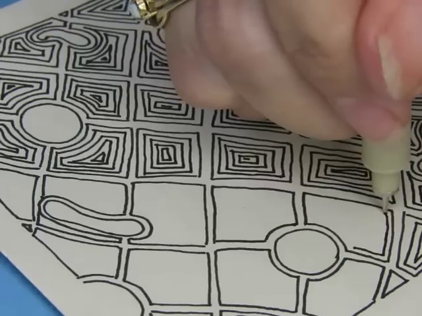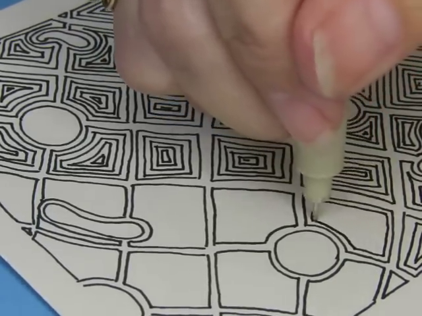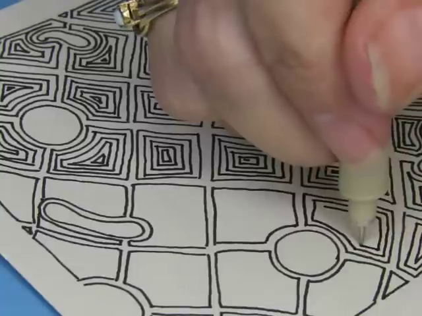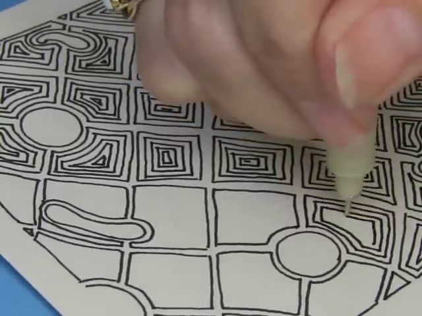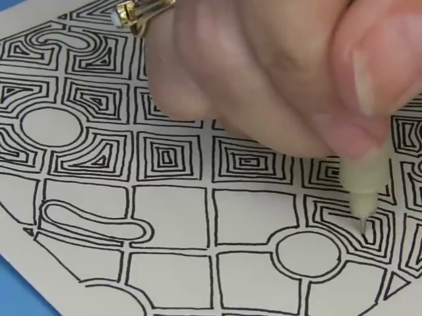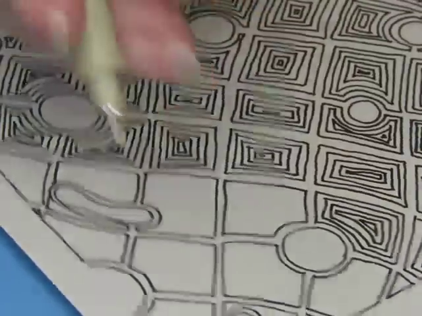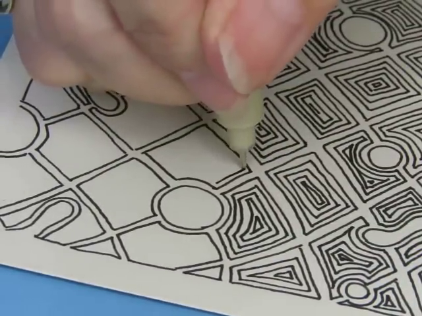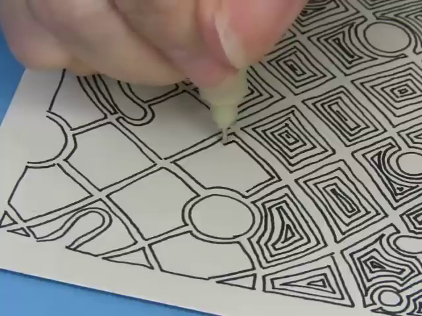Seems like it would be a no-brainer, but some patterns don't have as much line work, so you could put it on a bigger page and it really doesn't take that much longer to draw. This is not one of them. Make sure you're still on screen.